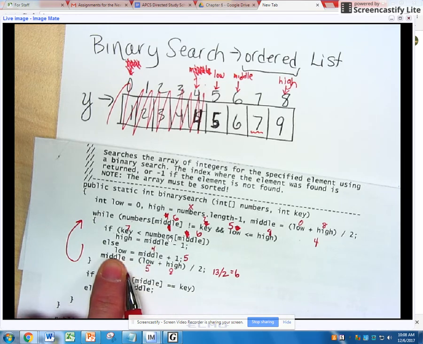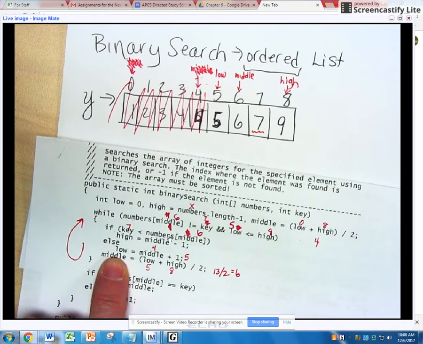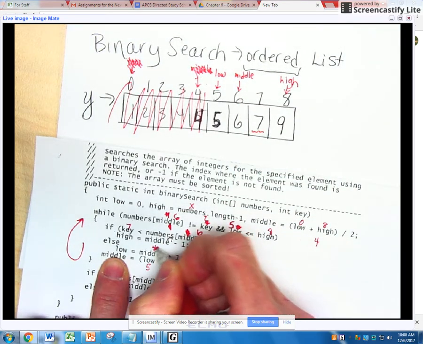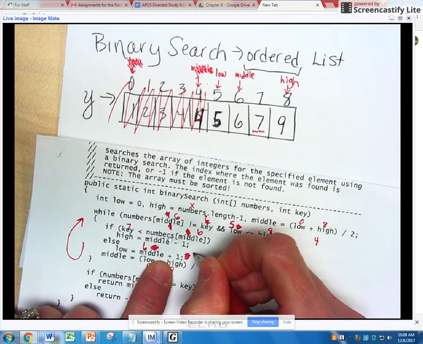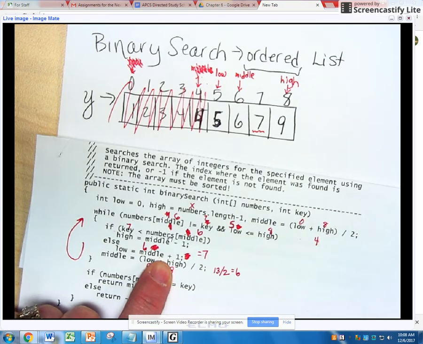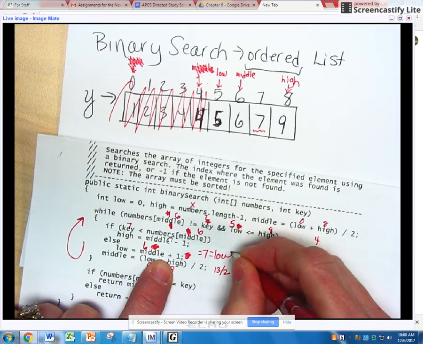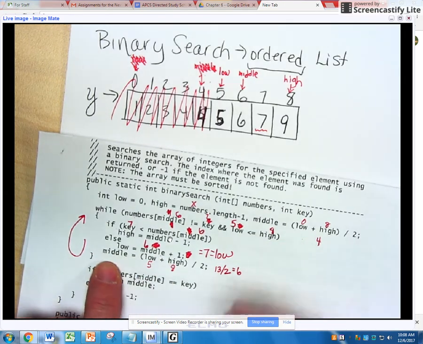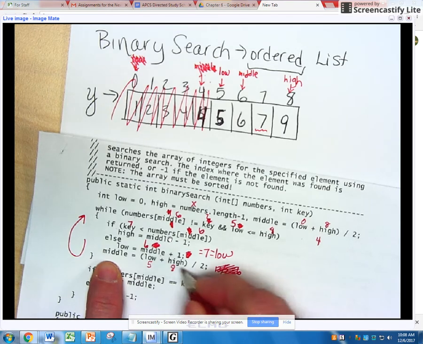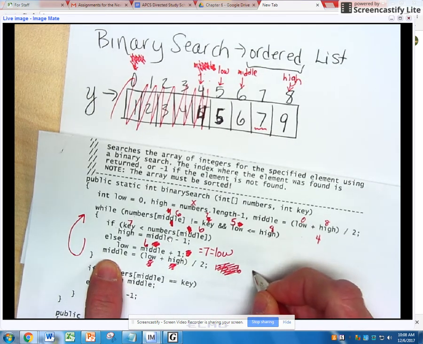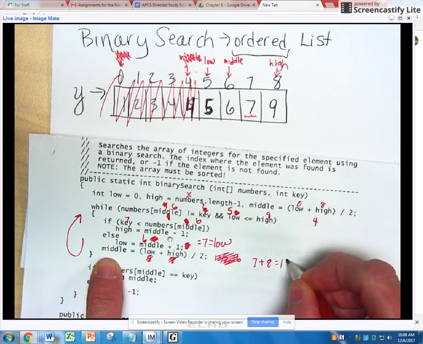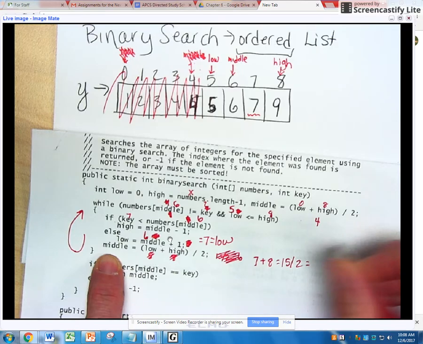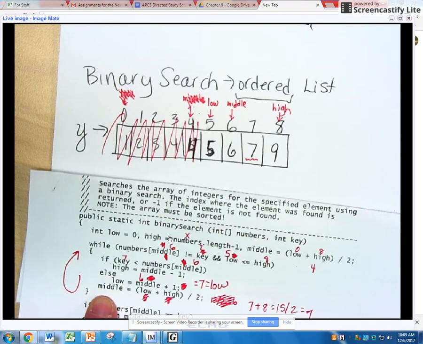So now low equals the current middle, and the current middle is 6. So this is going to be 6 plus 1 is 7. So that's our new low. And then our middle becomes, I'm going to cross this out, 7 plus the high of 8 is 15, divided by 2 is 7. Okay, so now we're going to go back up.